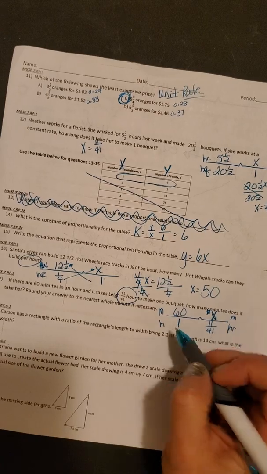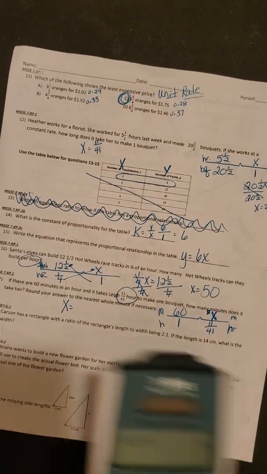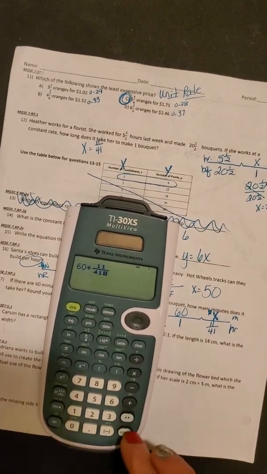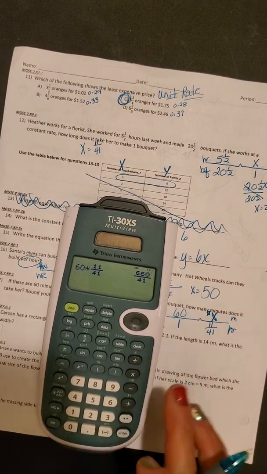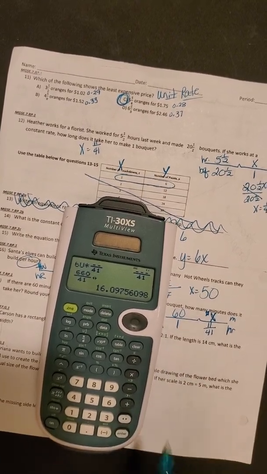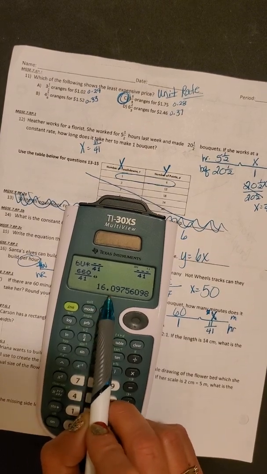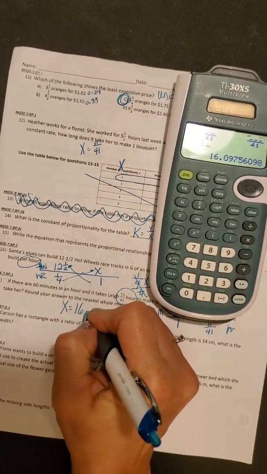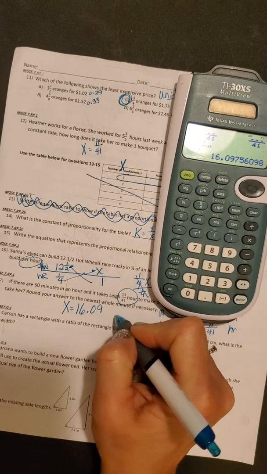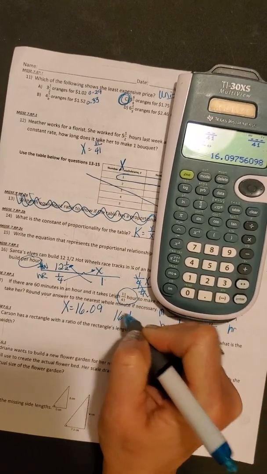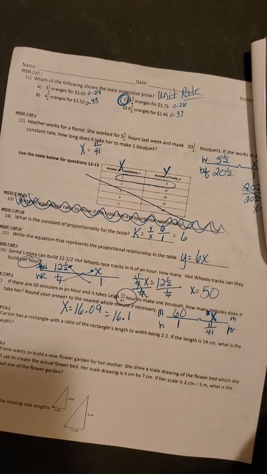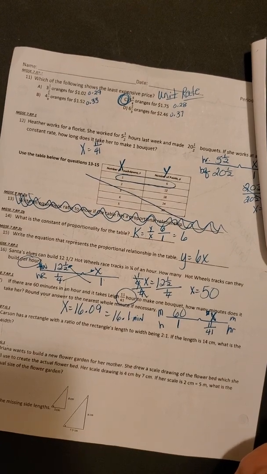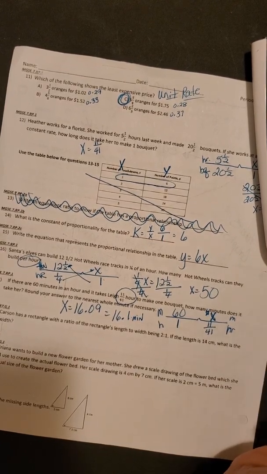So we cross multiply. X times 1 is x. 60 times 11 over 41 gives us that crazy mixed number. I'm just going to change it to a decimal. Well, look at what that gave me. It said 16.09, and I'm going to round that to 16.1. So it takes her 16.1 minutes.